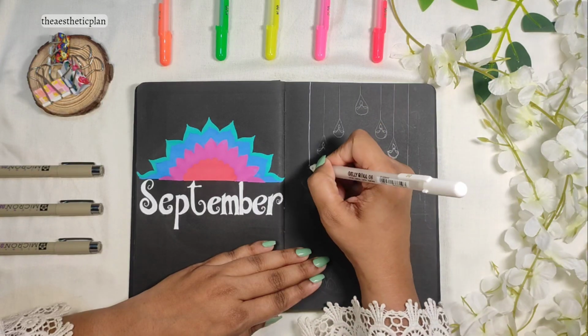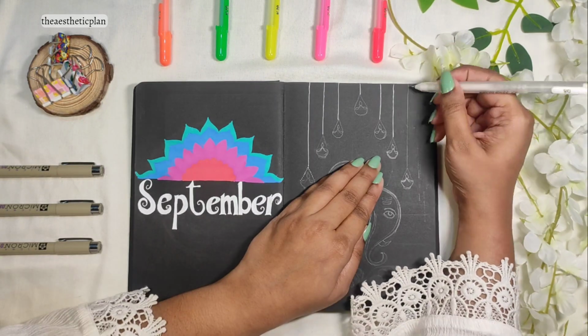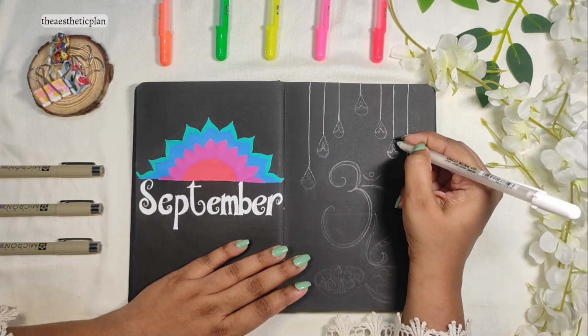On the next page, I illustrated hanging diyas with Lord Ganesha in the center, and below him, I added his favorite sweets to give it a more celebratory vibe.